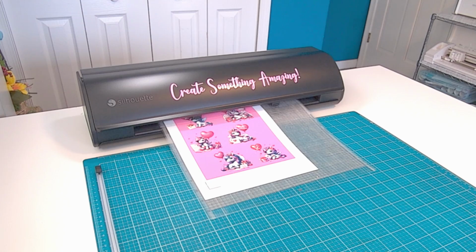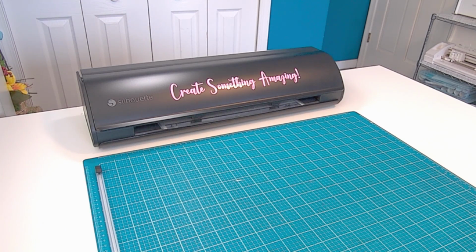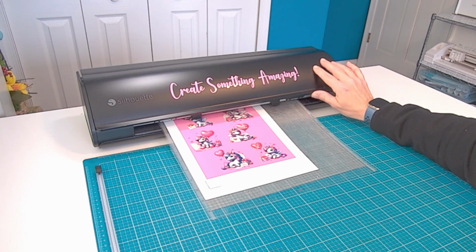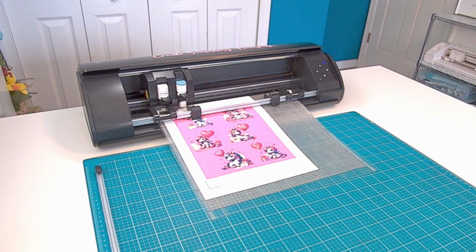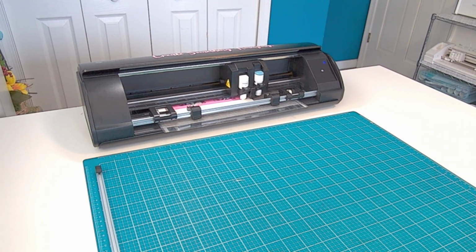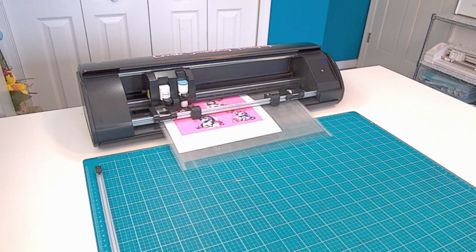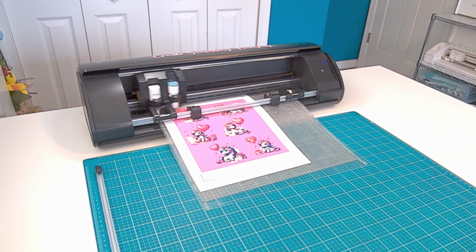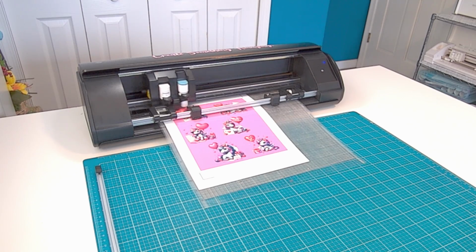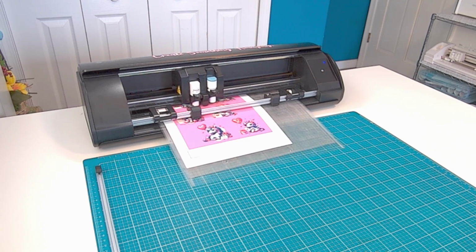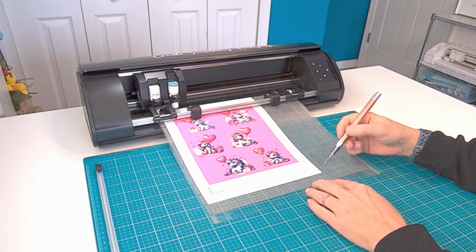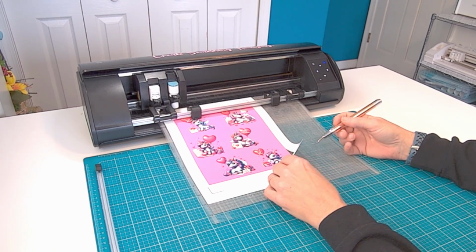Now my Cameo 5 is going to read those registration marks. Notice that I do have the lid closed for a better reading. Once that's done, it's going to cut out the outer rectangle. It's going to do 2 passes because that's how we had it set up in the software. Then it's going to readjust the blade to cut out the stickers as a kiss cut. I'm going to check these cuts before I eject the mat from the machine.